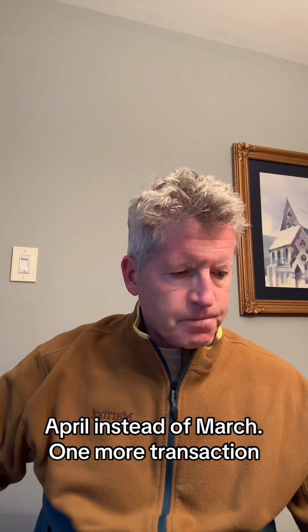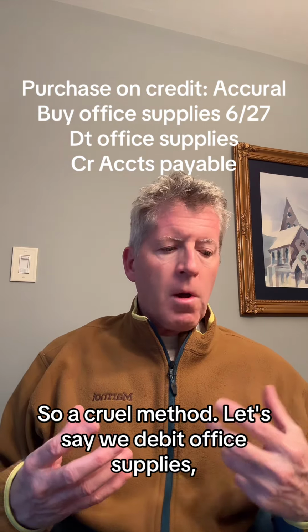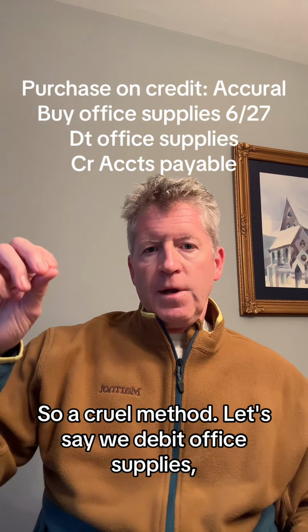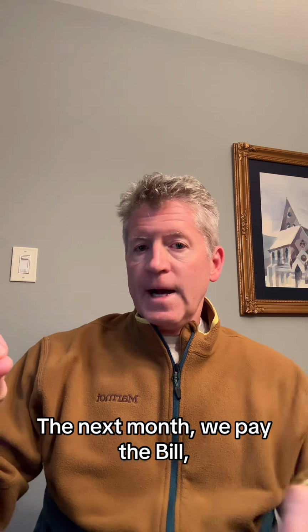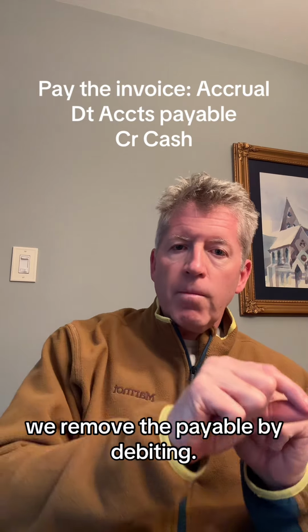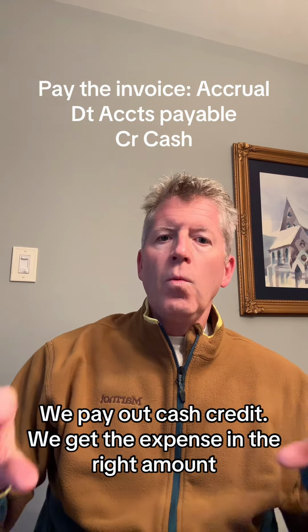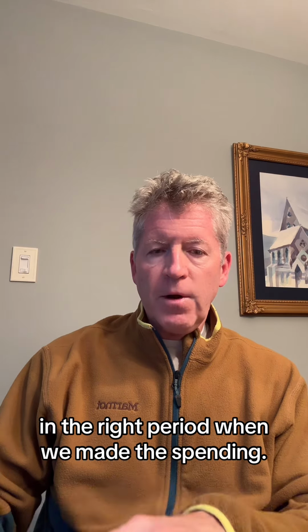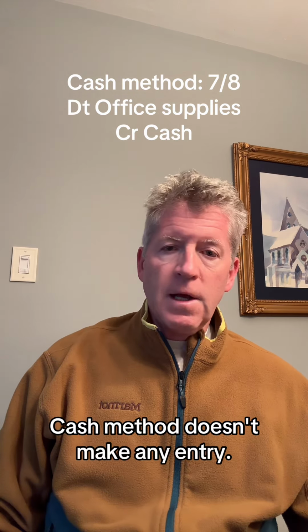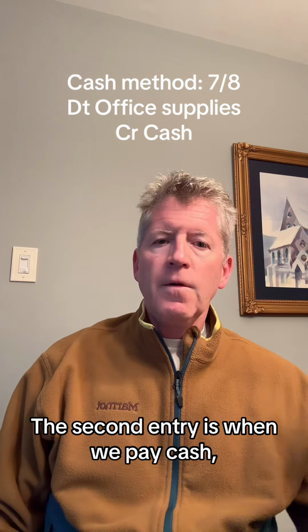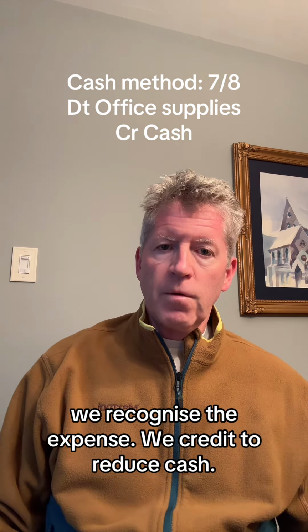One more transaction, that is buying something on credit. So accrual method, let's say we debit office supplies, we credit accounts payable in one month. The next month when we pay the bill, we remove the payable by debiting, we pay out cash, credit. We get the expense in the right amount in the right period when we made the spending. Cash method doesn't make any entry. That first entry doesn't happen. The second entry is when we pay cash, we recognize the expense, we credit to reduce cash.